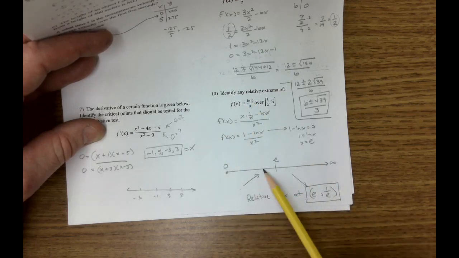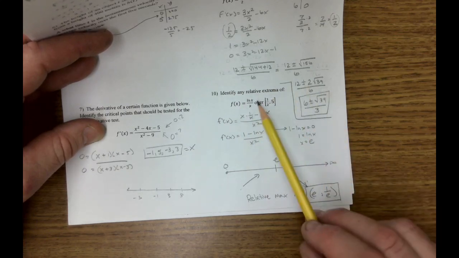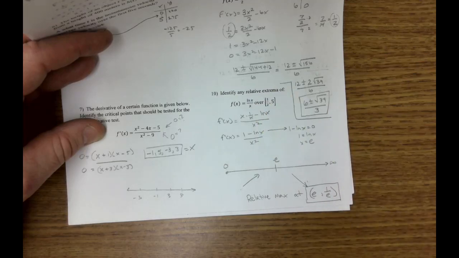And then you'll see it goes up and down. The point is at e, and if I input e back into here, I have 1 over e. So there is a maximum there.